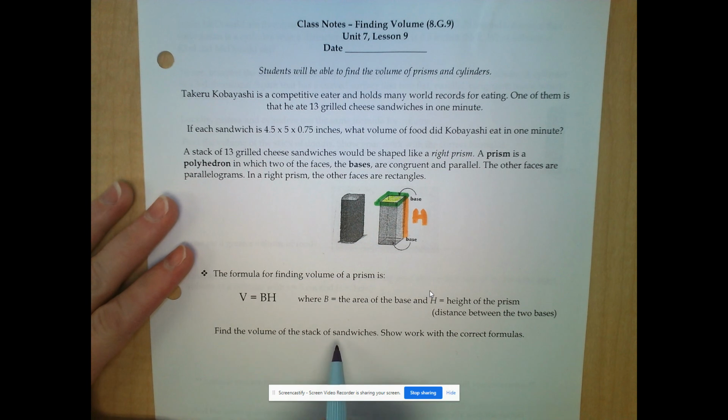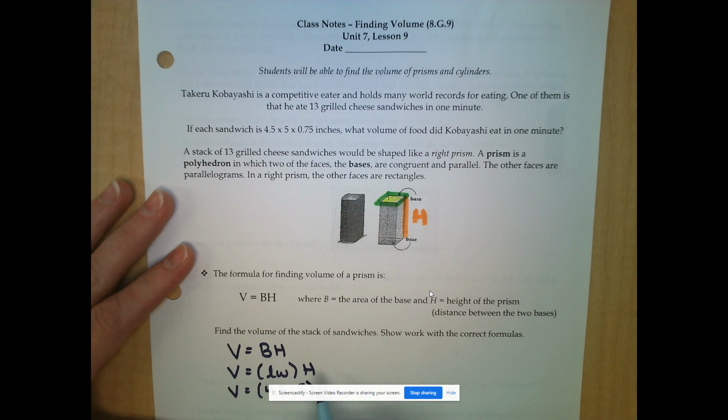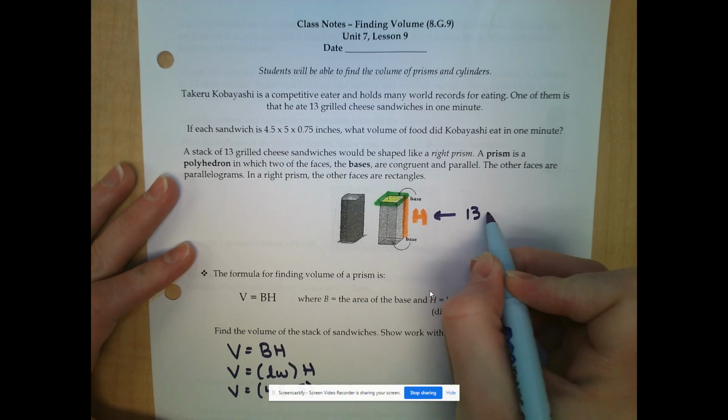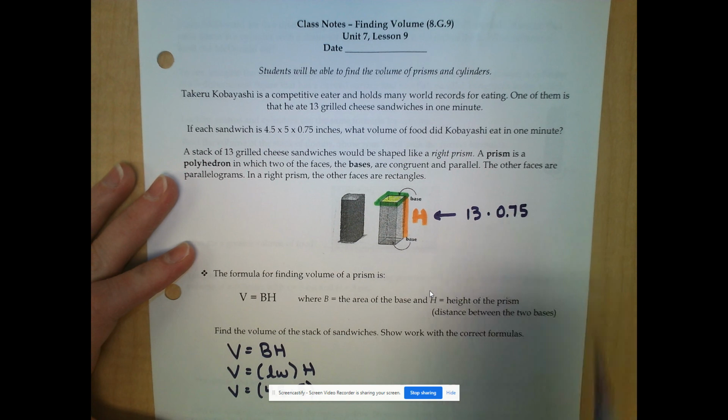What's the volume of the stack of sandwiches? So volume is area of the base times the height. Because this is rectangular, it would be length times width times the height. And in this case, the length and width of the bread are 4.5 by 5. Now, what's H, capital H? That is your height of the stack of sandwiches. So in this case, it would be 13 sandwiches times 0.75 per sandwich. So the height would be 9.75.